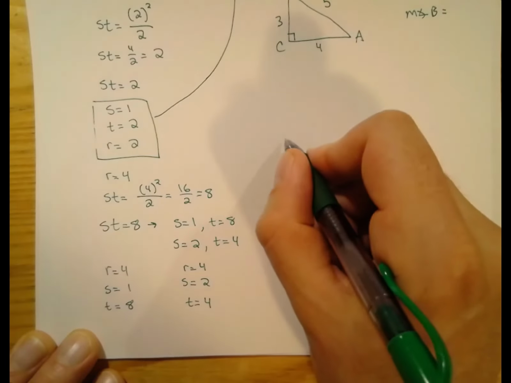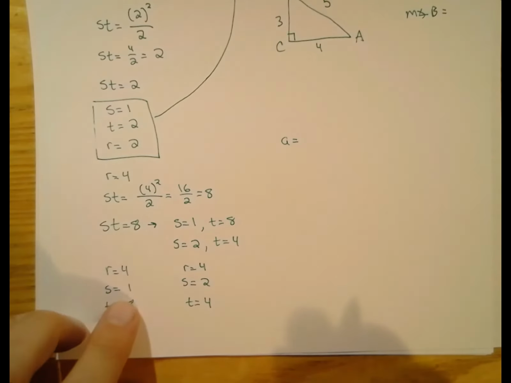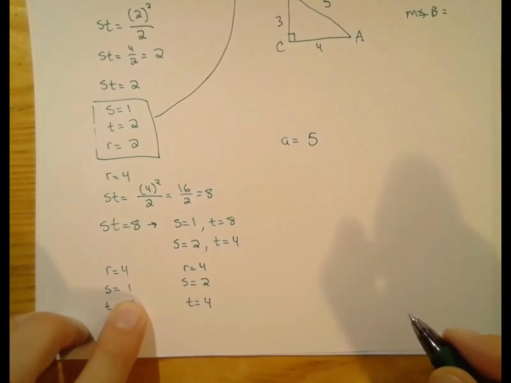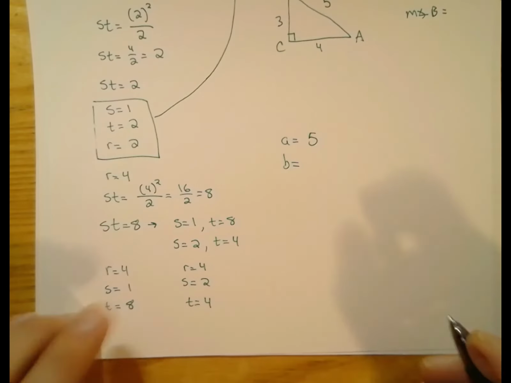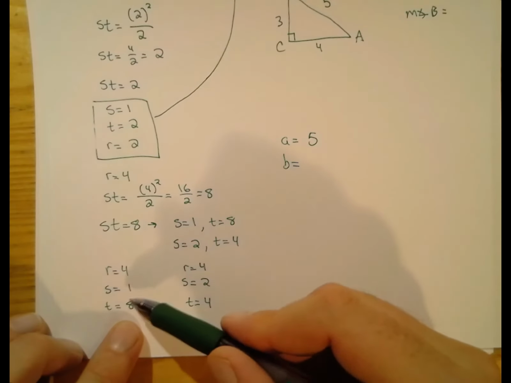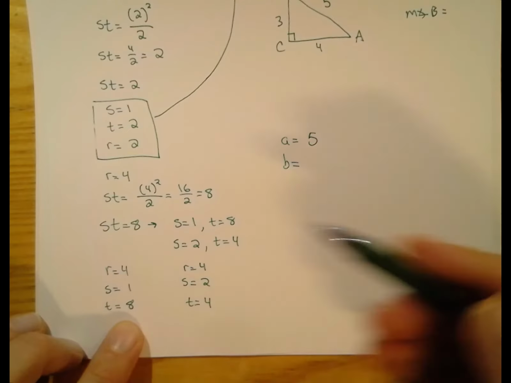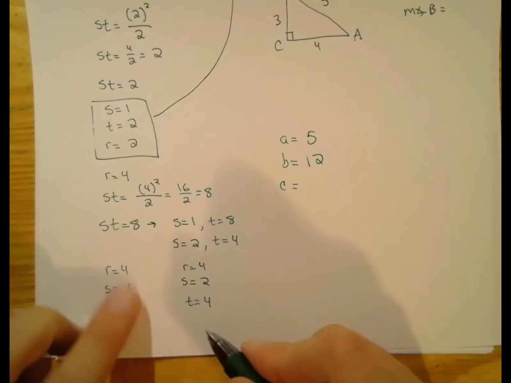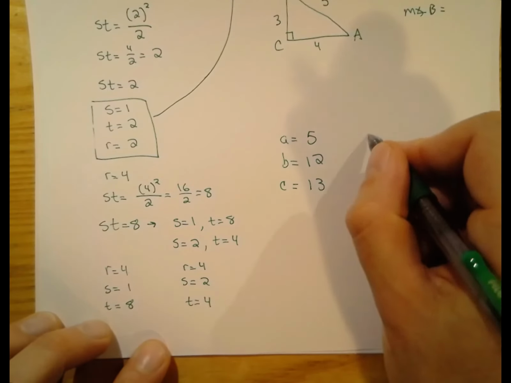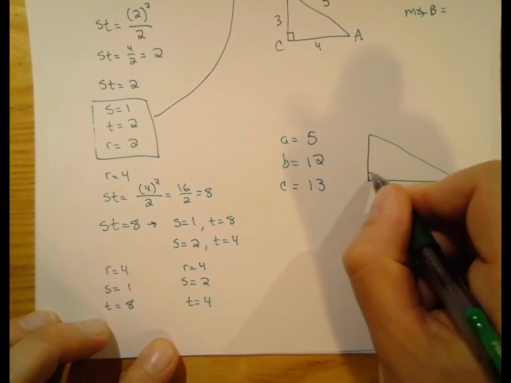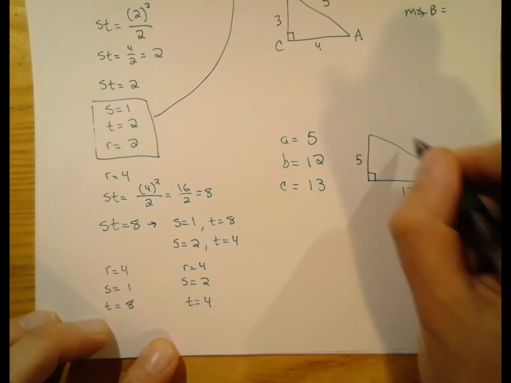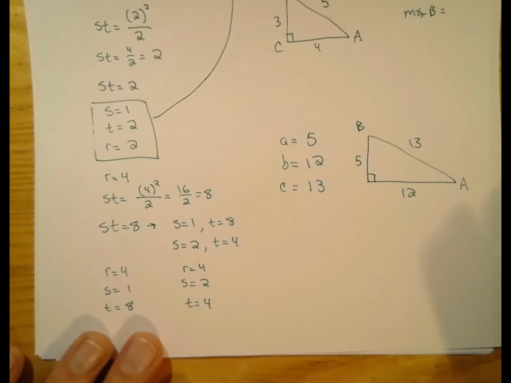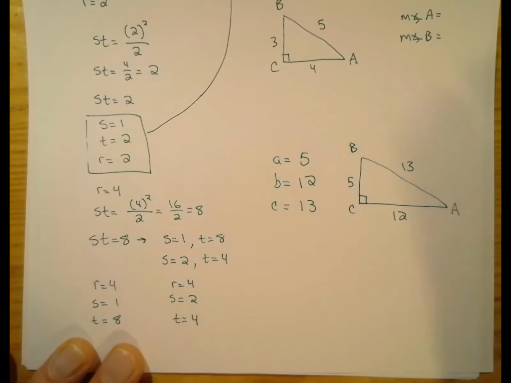So my A value here, it's R plus S, so that's going to be 5. My B value is going to be R plus T, so 4 plus 8 is 12. And then my C value is the 3 of these numbers added together, so that's 13. And we have another Pythagorean triple, the 5, 12, 13. Again, we'll label the smallest angle as A, the medium angle as B, and the hypotenuse as C.